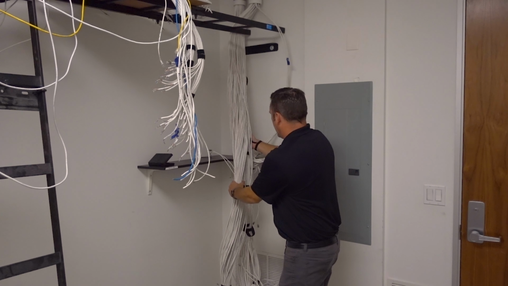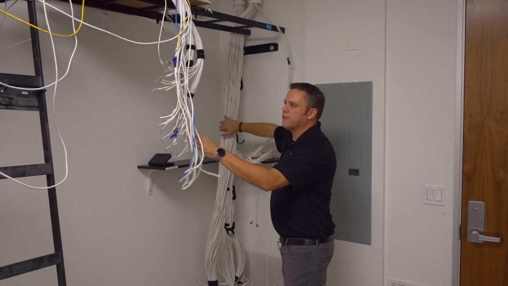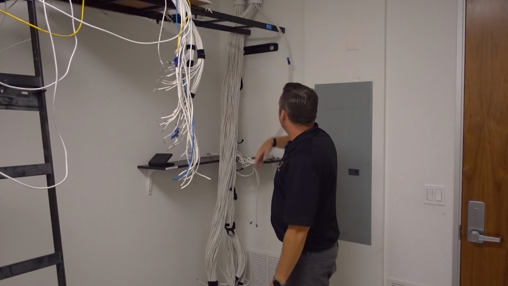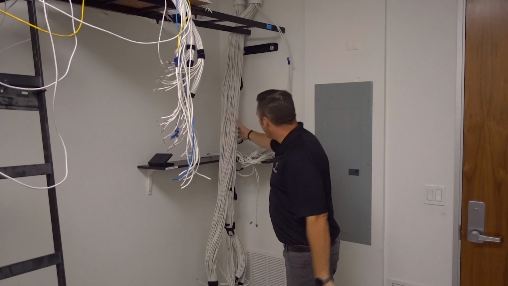Mainly, this network cable is for the data going to each of the workstations, each of the cubicles, each of the offices, conference rooms, etc. You might have some surveillance. Anything in the whole suite that needs data that's tied into the network will be left here.